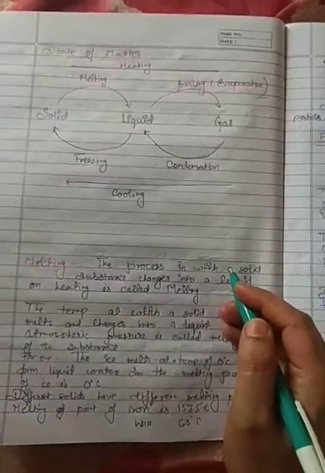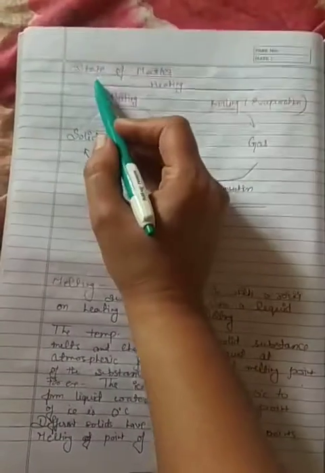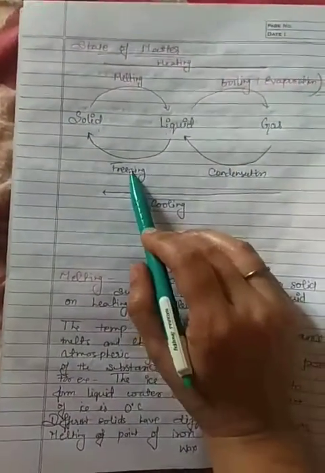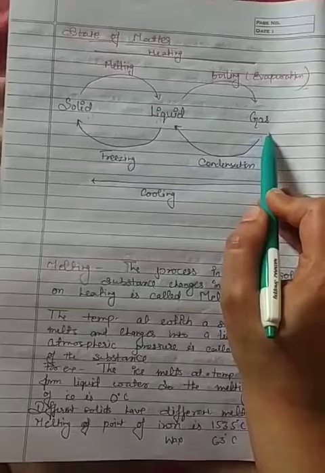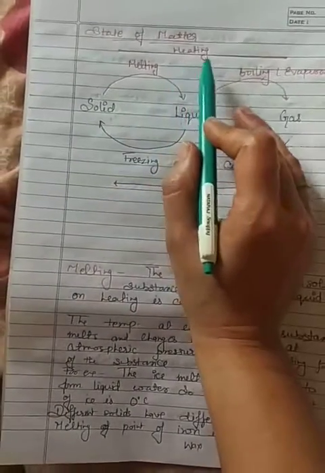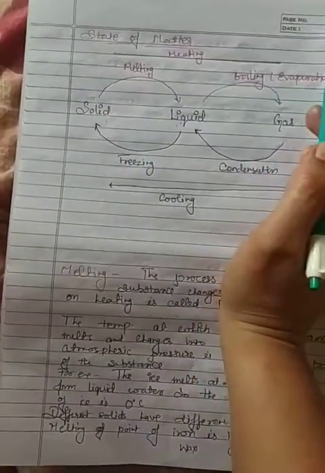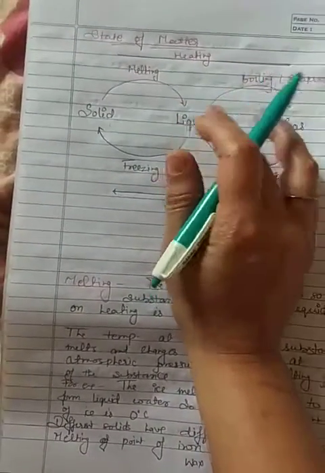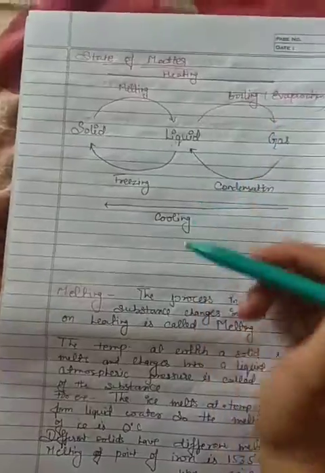In this video, we will be discussing change of states of matter. We can change the state of matter in two ways: by changing the temperature, or by changing the pressure.